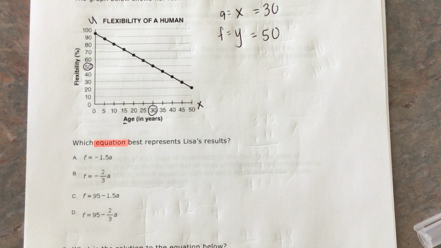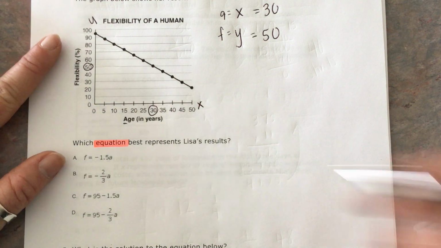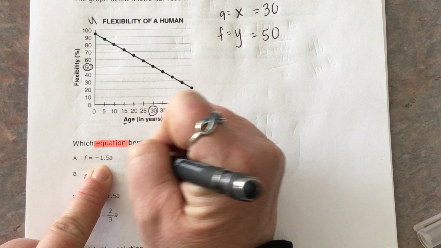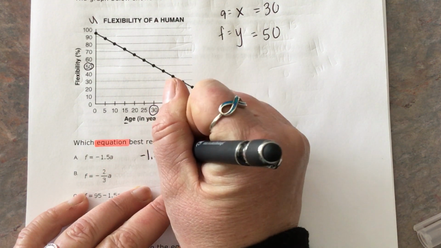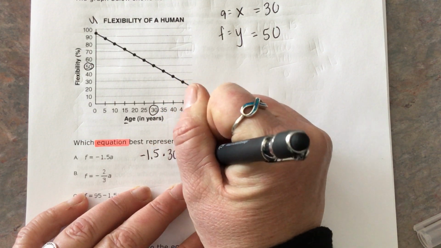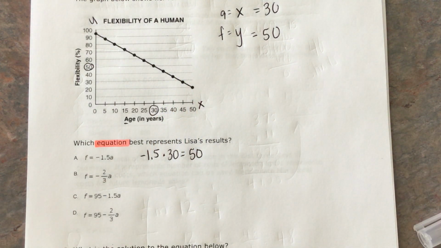You guys should be writing this down, not on your iPads, y'all. This should be done in your notebook. So in order to solve, essentially this is -1.5 times 30 is supposed to give me 50. So I have to solve that. And I'm going to use a calculator because I'm not using brain power, especially with negative numbers. Okay.